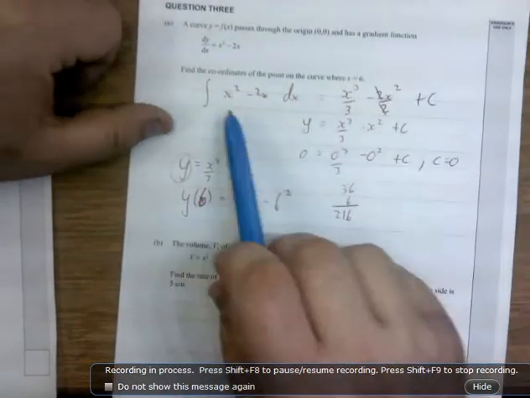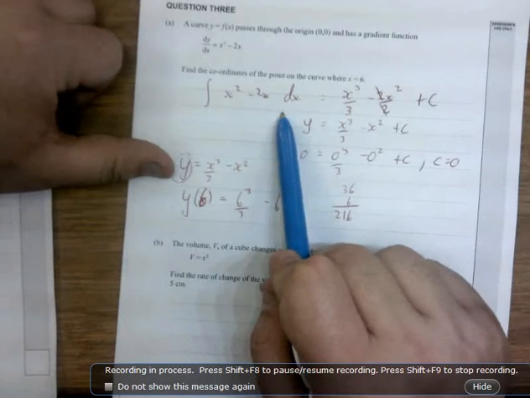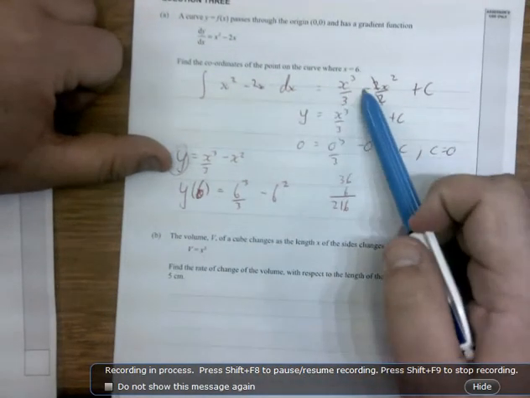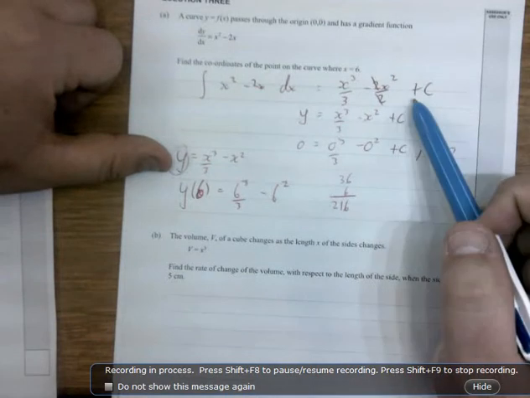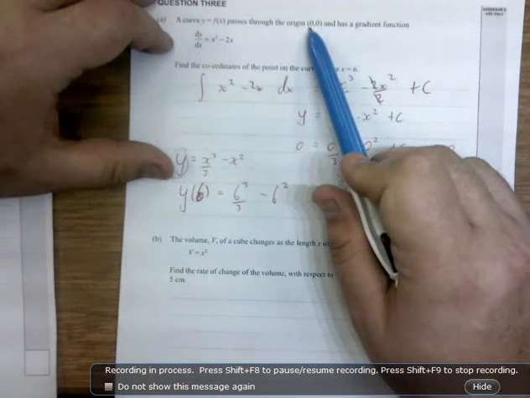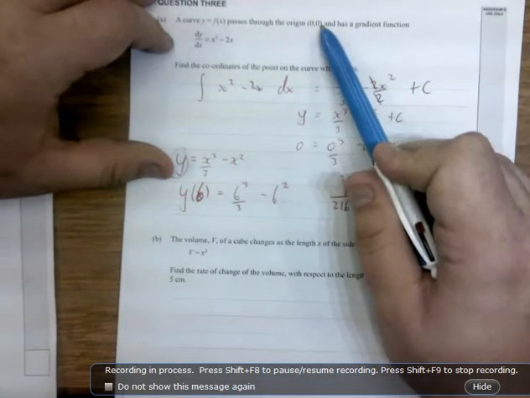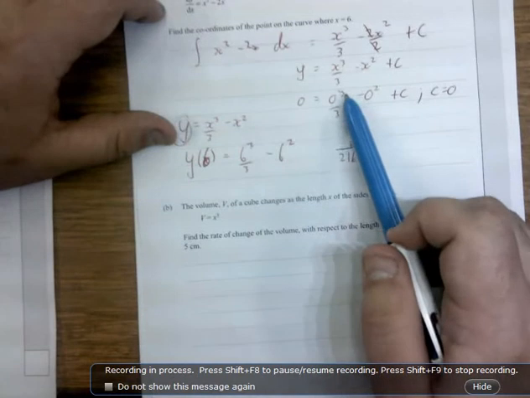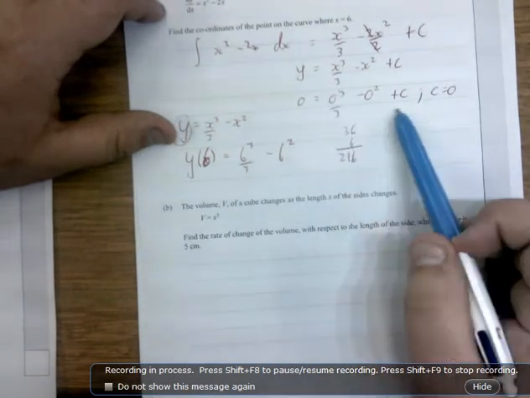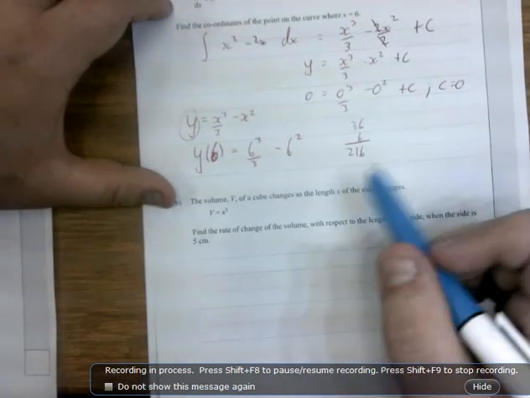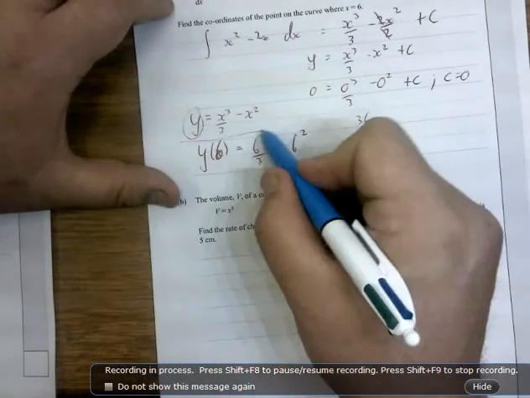So if I integrate this equation with respect to x, it will give me x to the power of 3 over 3 minus x to the power of 2 plus c. Now we know that the function goes through the point 0, 0. X is 0, y is 0. Y is 0 equals x to the power of 3, x is 0, leaves us with c is equal to 0. So we know that our function is this.